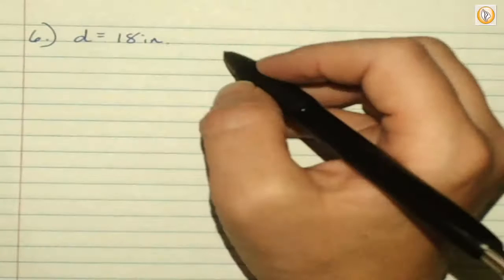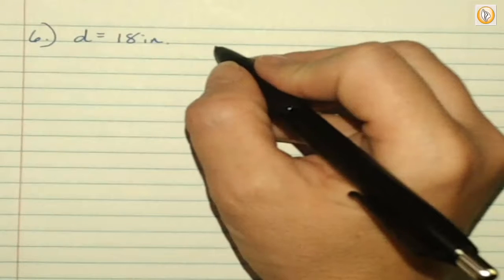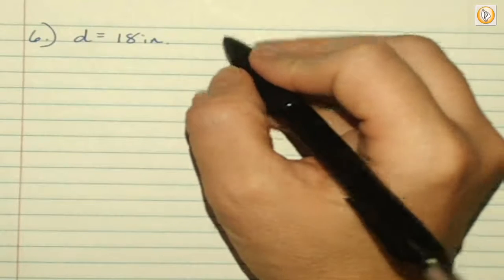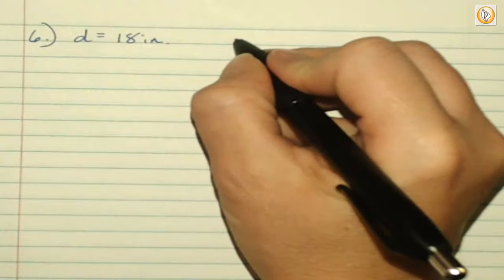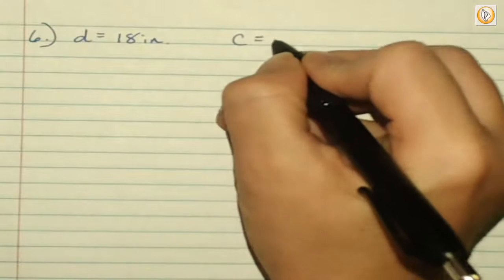So Michael, what is the formula to find circumference? C equals pi times d.